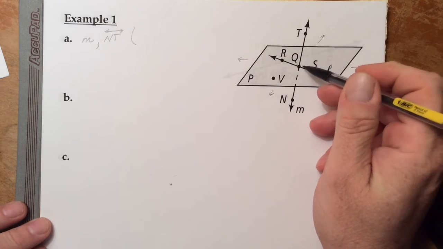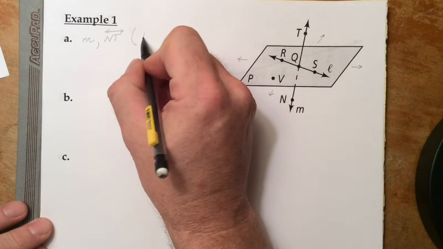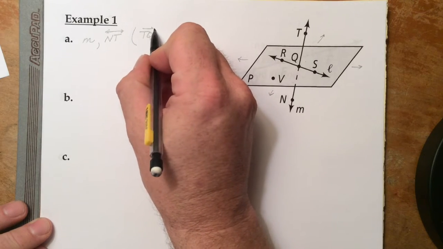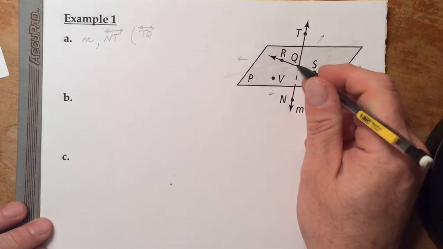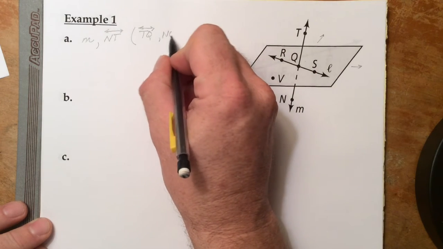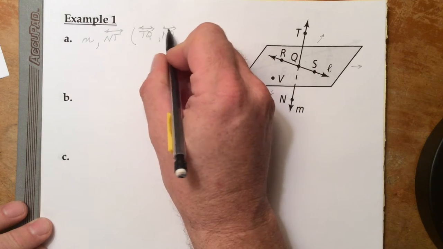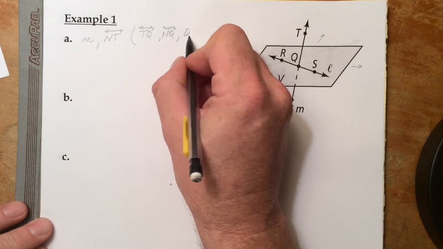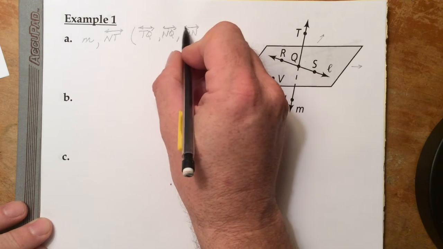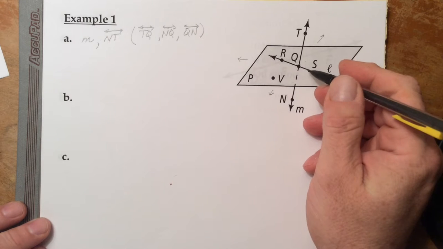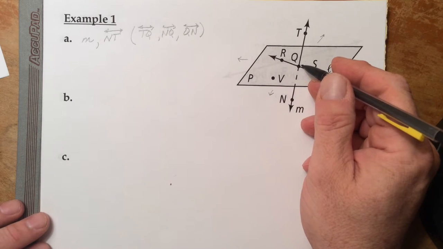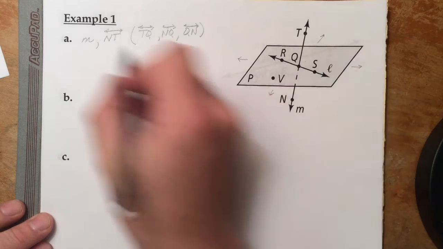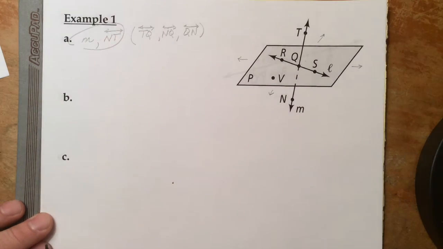We could have named it line TQ, line NQ, or line QN. As long as there's 2 points on the line being named, uppercase letters are points or represent points. So this is our answer. These are other possible combinations of answers.